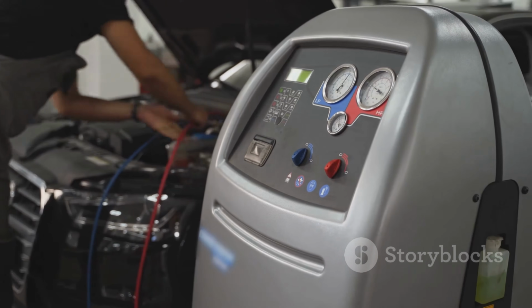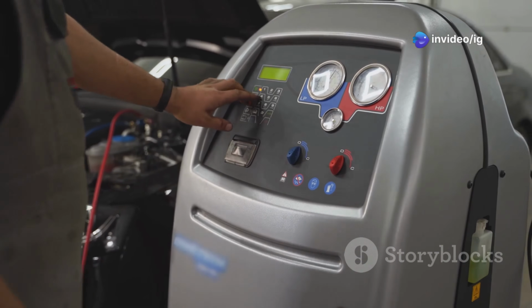Whether it's low refrigerant or a faulty sensor, diagnosing the problem promptly can save you time and money.